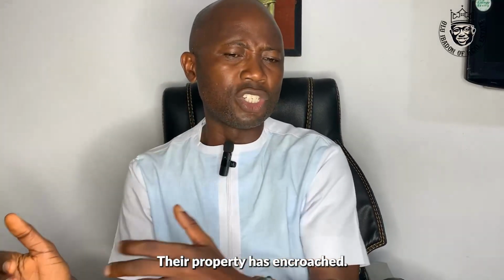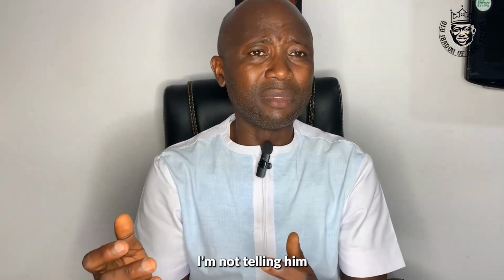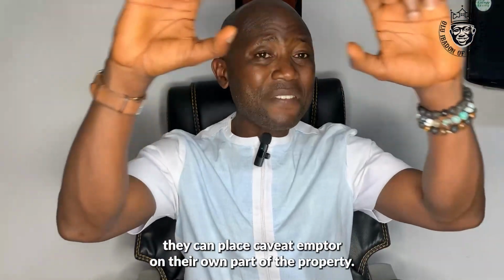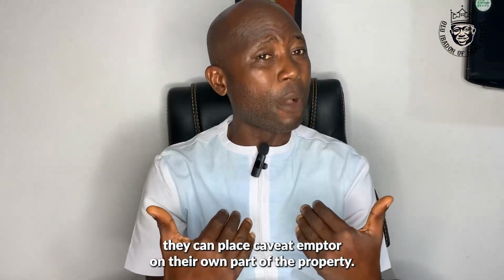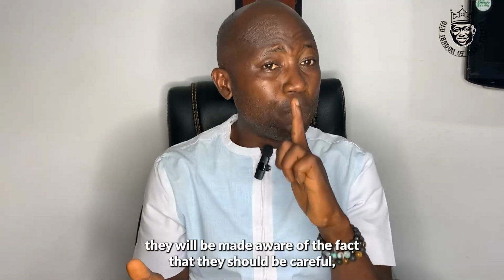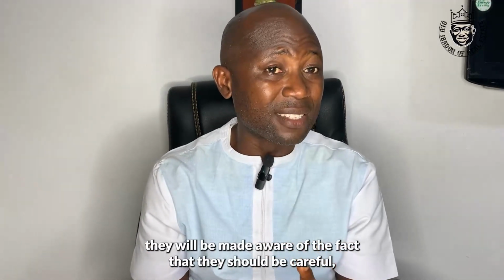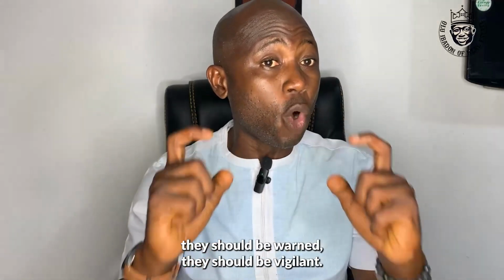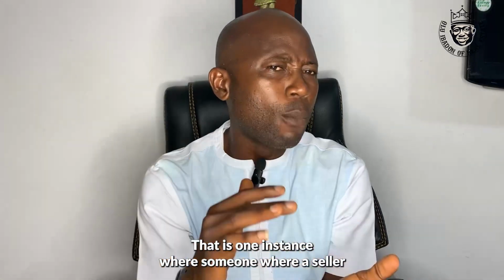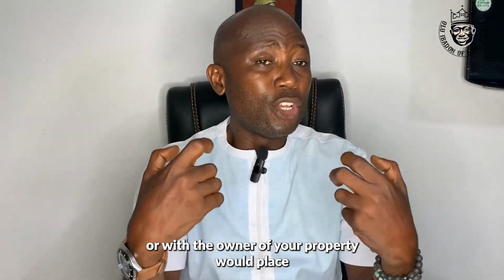He has encroached. Now, at this point, after telling him, if they are still noticing he has not desisted, they can place caveat emptor on their own part of the property, so that if anybody gets to that property, they would be made aware of the fact that they should be careful, they should be warned, they should be vigilant. That is one instance where a seller or the owner of the property could place caveat emptor on their property.